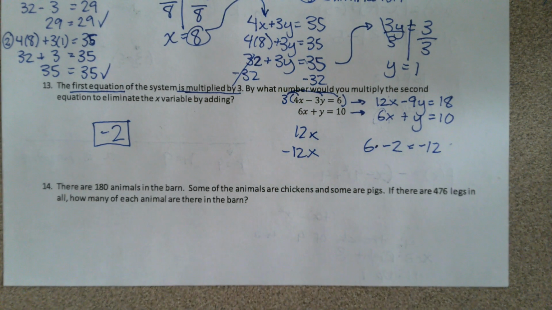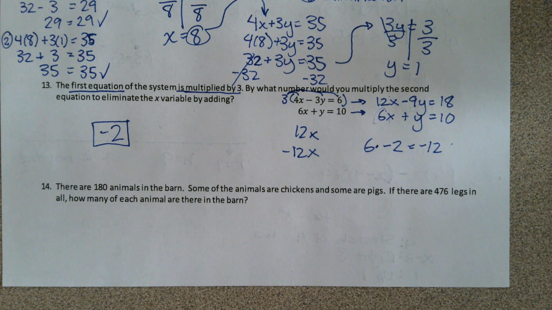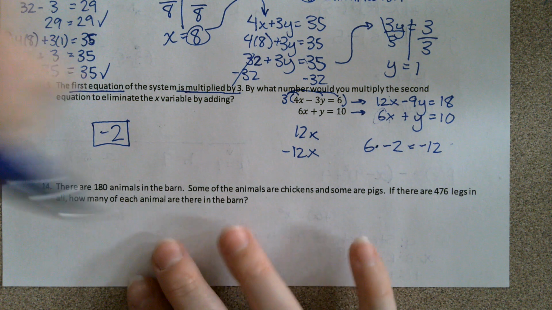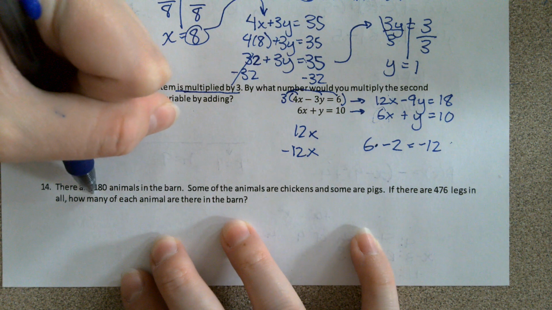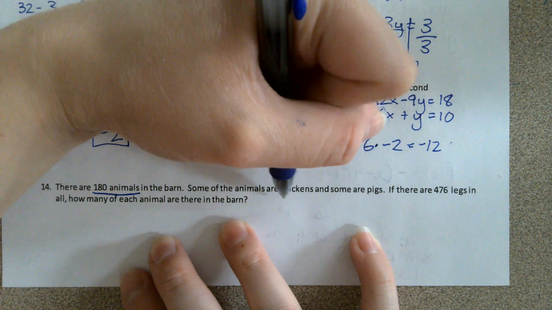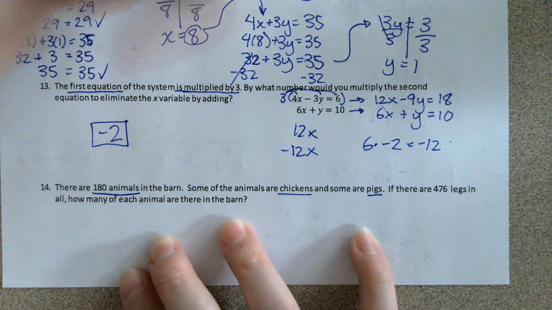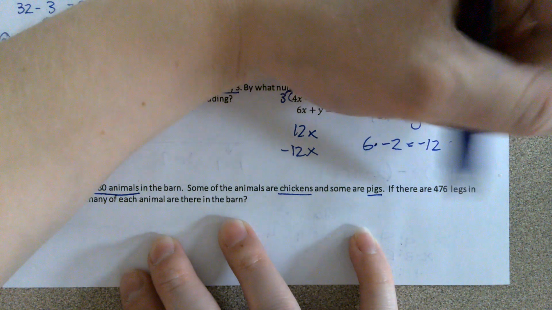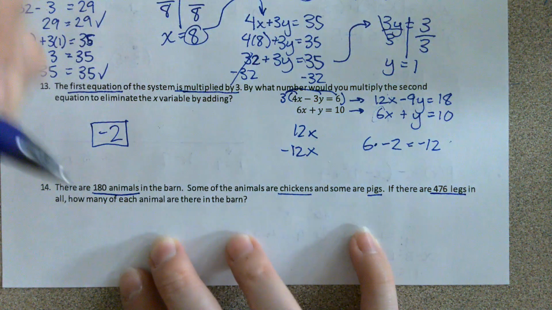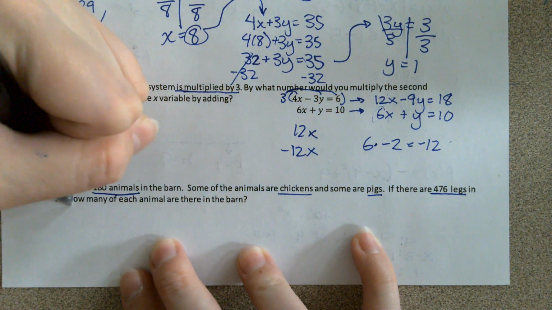One more problem, number 14. There are 180 animals in the barn. We have chickens and pigs. And if there are 476 legs in all, how many of each animal are there in the barn?